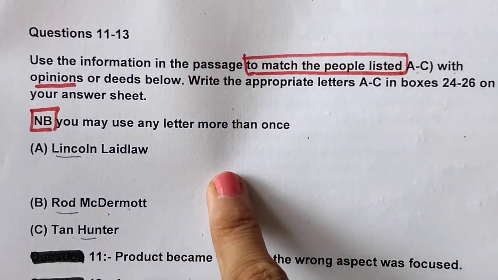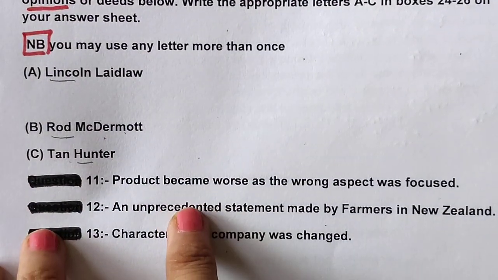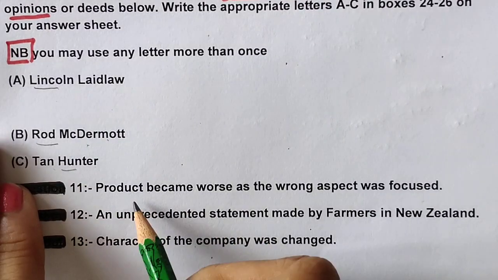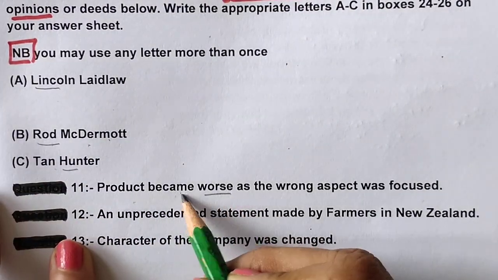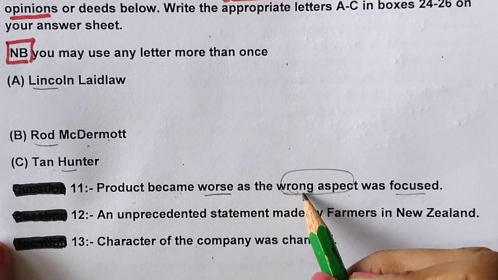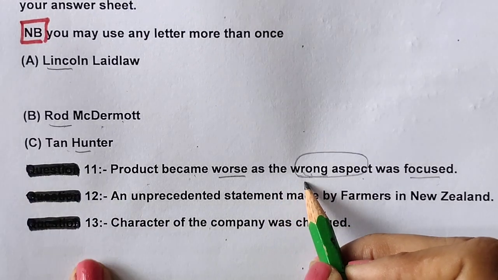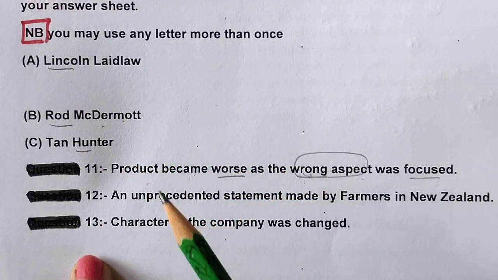Now coming to the last type of question, that is the list of people. We have to match with these. Before that we will read all the options. Product became worse as the wrong aspect was focused. So we know they were talking about fashion kind of thing. We will go to that paragraph, but according to these personalities.